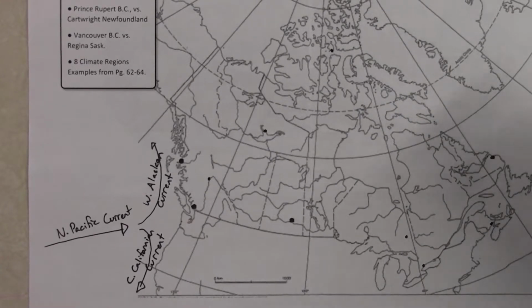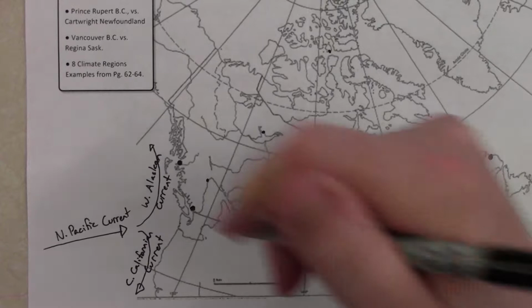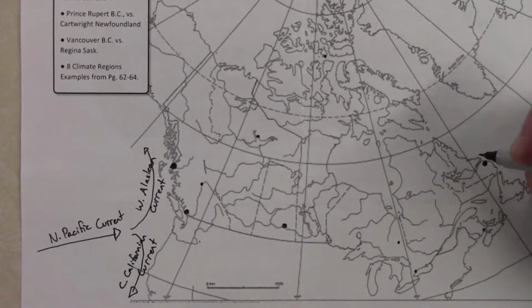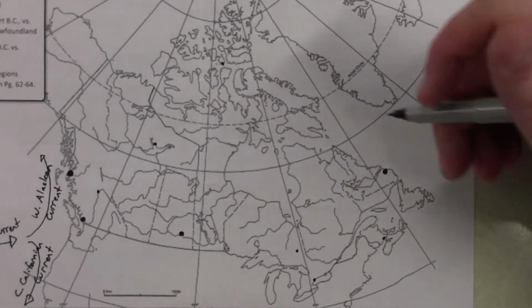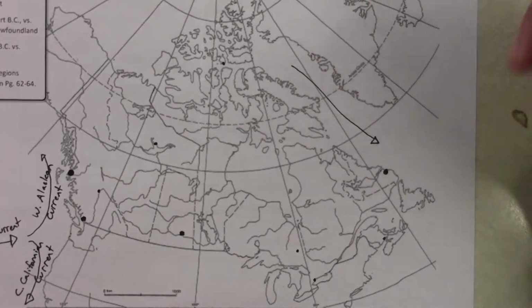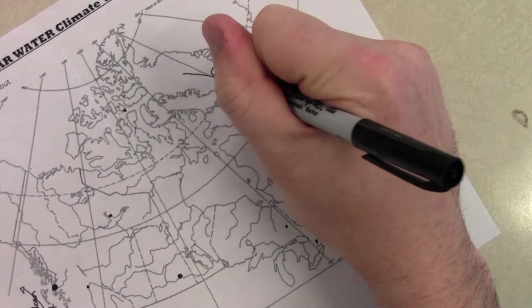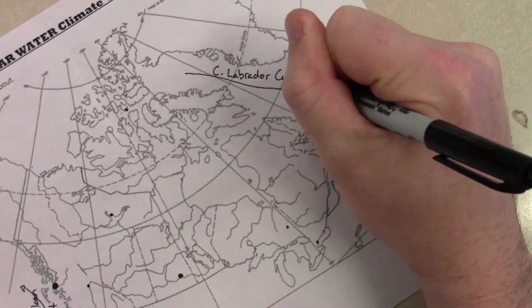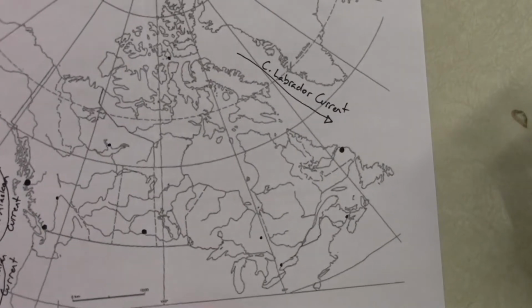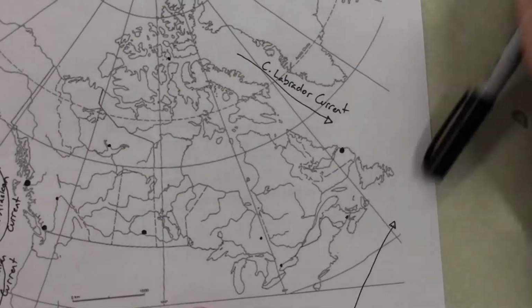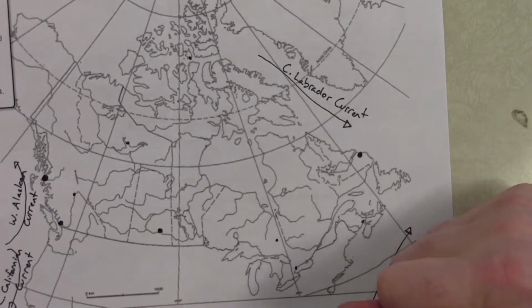Our opposite side then is this lovely little city right here, which is Cartwright, Newfoundland and Labrador, and Prince Rupert in BC. At Cartwright, Newfoundland, we've got two major ocean currents affecting it as well. Coming straight down here, let's say in between Greenland and Baffin Island, you've got the cold Labrador current. And coming up the east coast of the United States and all the way across to the far side of the Atlantic Ocean, we have what's known as the Gulf Stream.